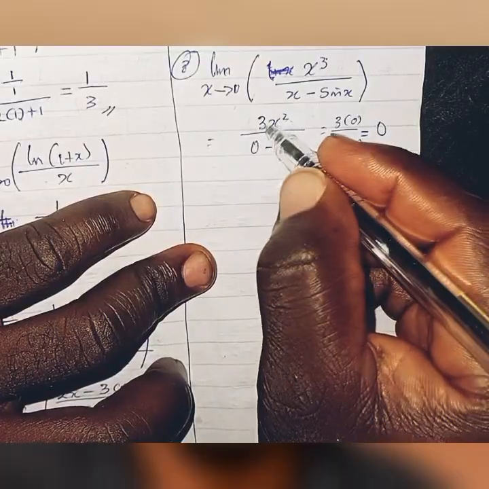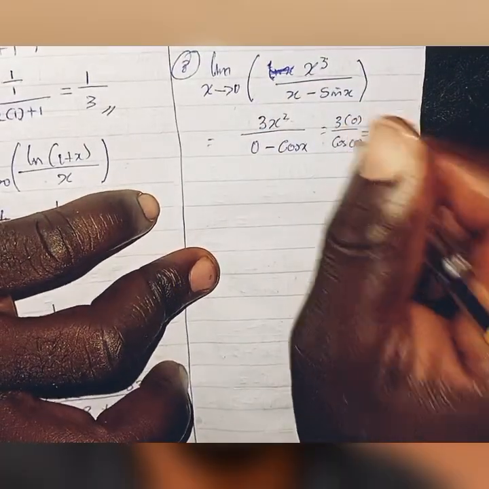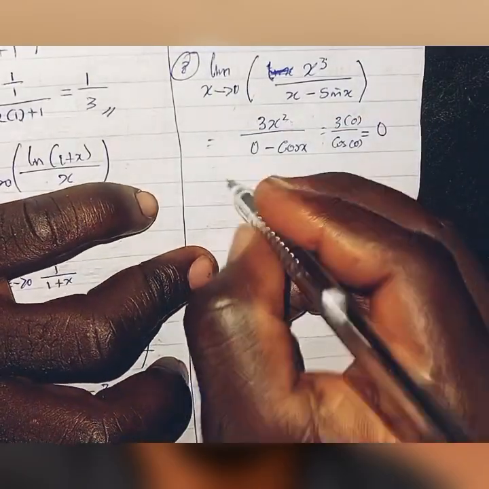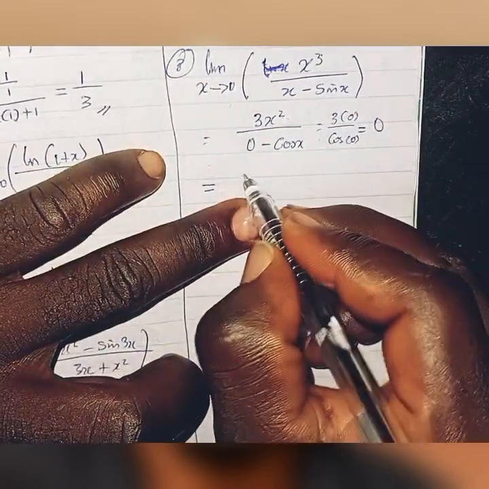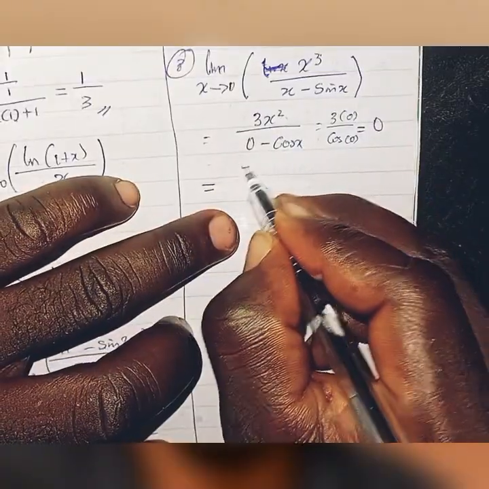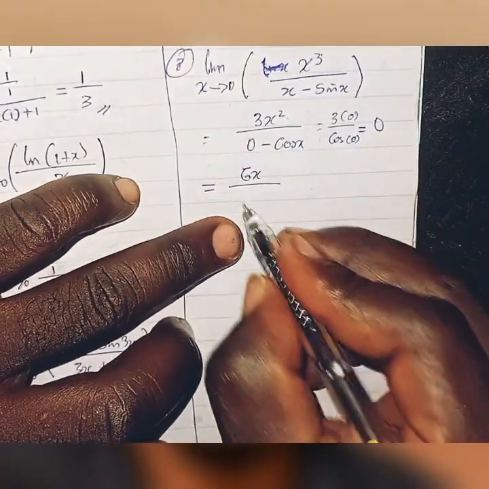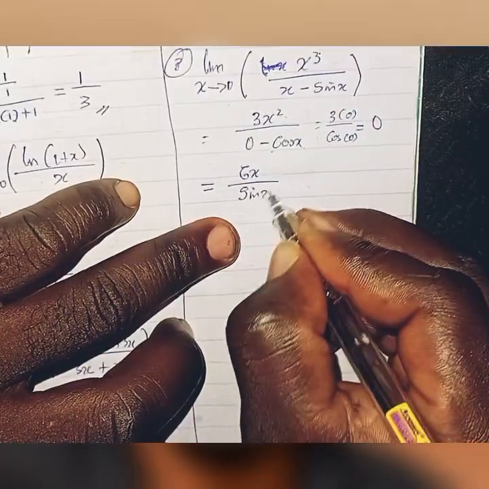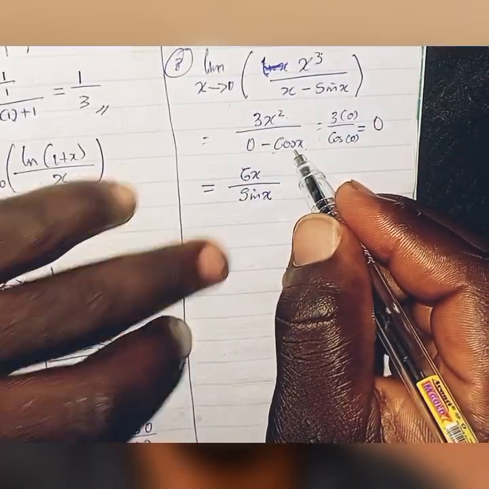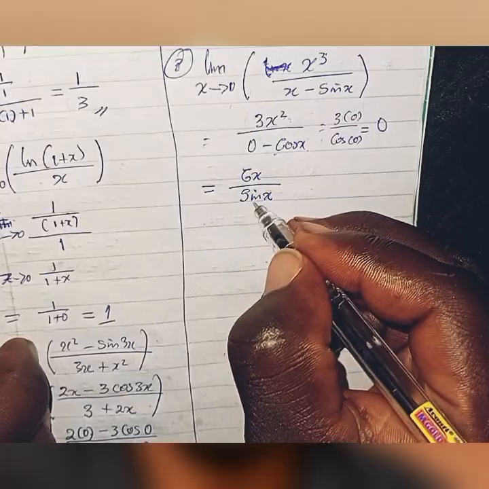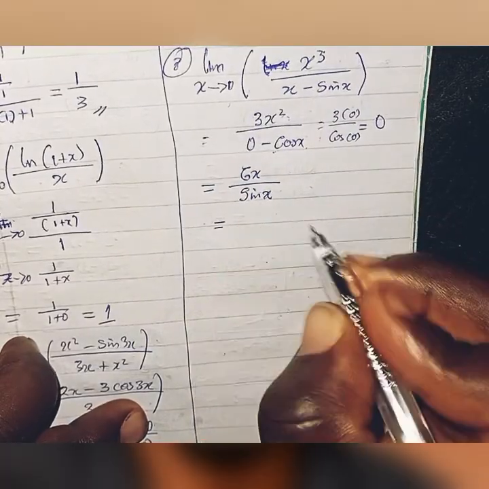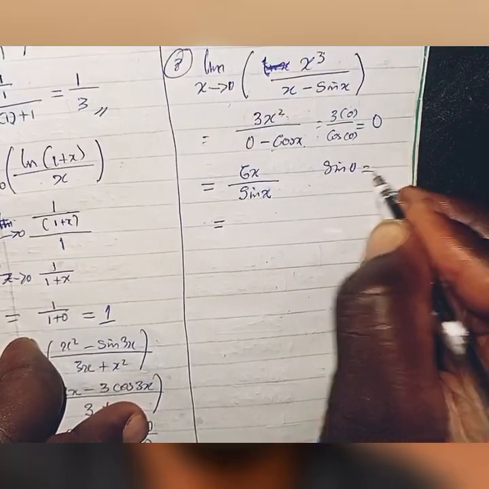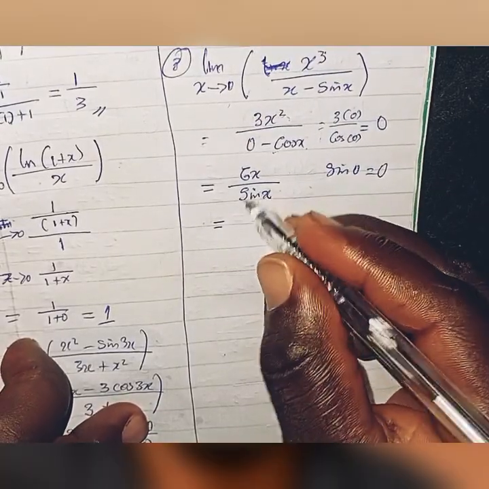But we can still differentiate it again, because we must not get 0 over 0. So we differentiate this again, which is going to give us 6x over, if I differentiate cos x, it is minus sine x, and minus times minus gives positive sine x. If I put 0 here, sine 0 equals 0, so everything here is still going to be 0.